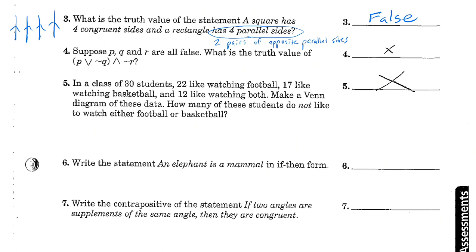These are cool. So it's just saying if all of these are false, what's the truth value of this? So it's saying what's the truth value of false or not false, and then not false, right? Well, let's do this. Not false is true and not false is true.